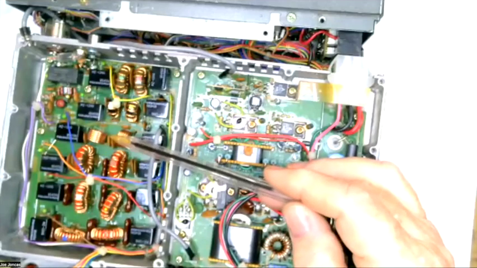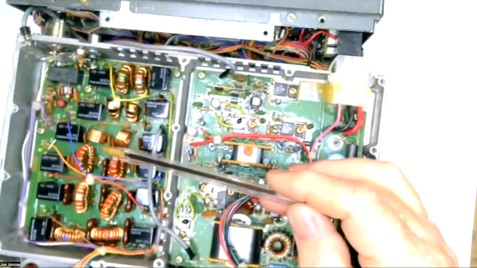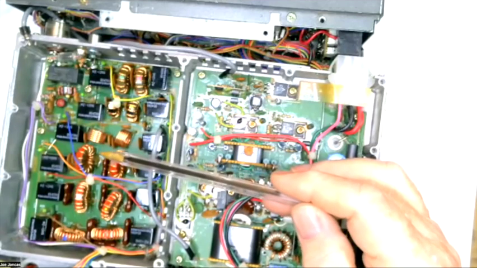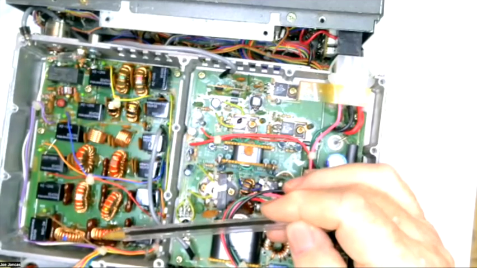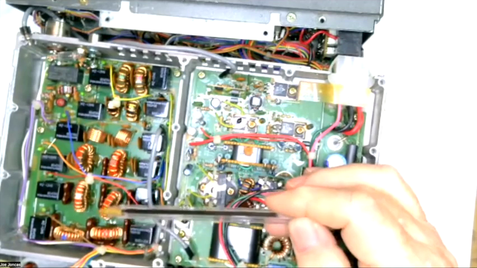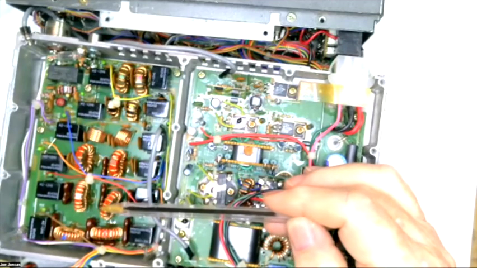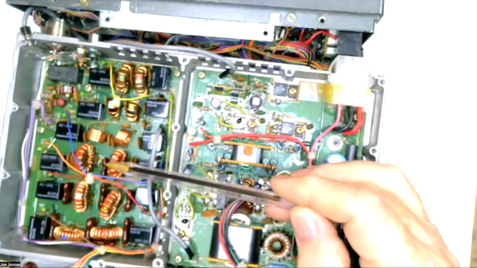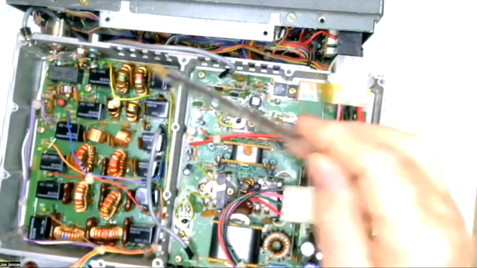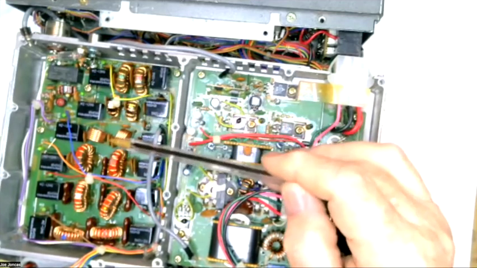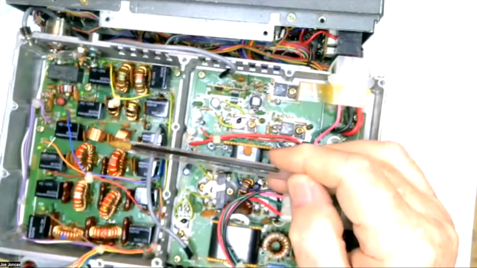just by looking at it, 160, 80, I'm just guessing, 40, 20, 15, and 10. So there'd be no 30 on that particular radio. No, this is too old a radio for that.